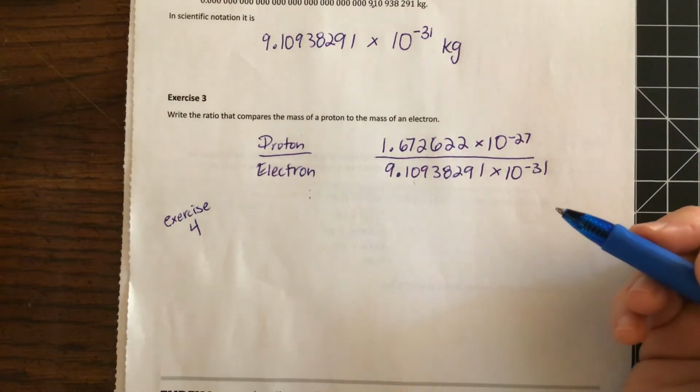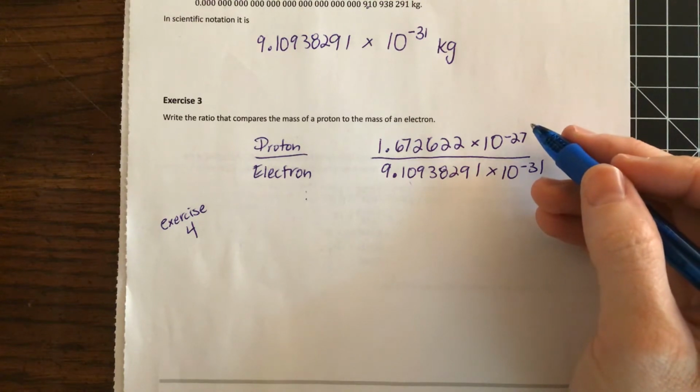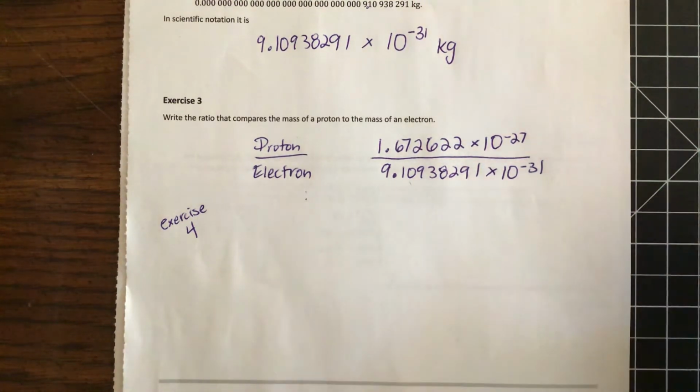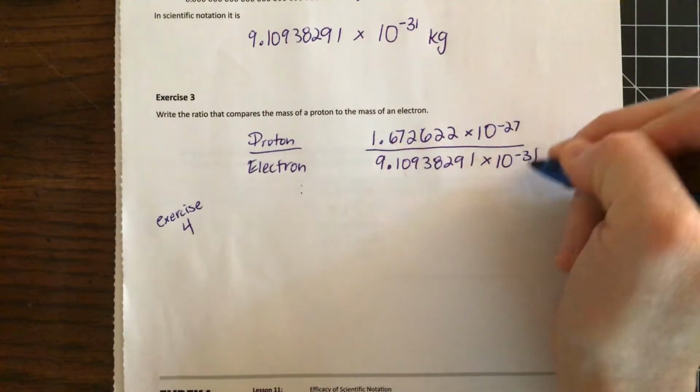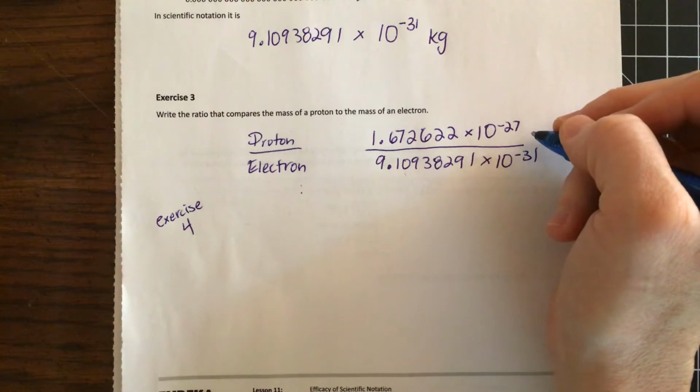So let's see what we have. I see, so if we say 27 minus negative, sorry, I'm trying to use my calculator, negative 27 minus negative 31 is, yeah, I'm just subtracting those two just to make sure that it works, and it does.